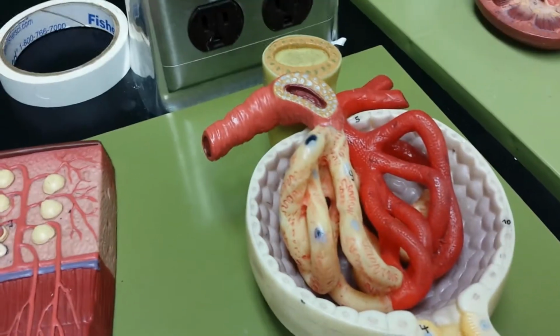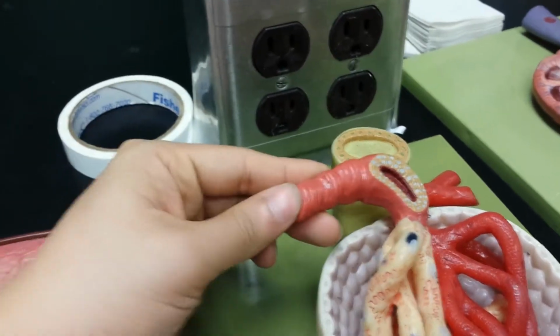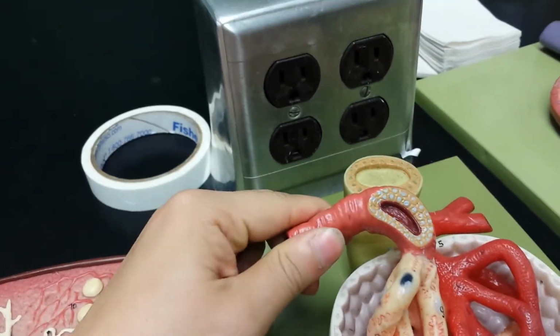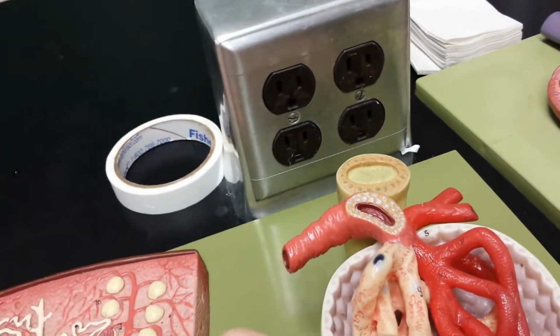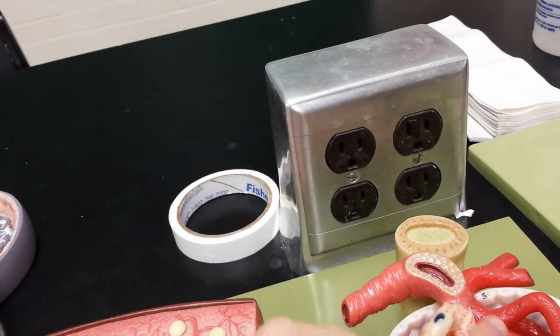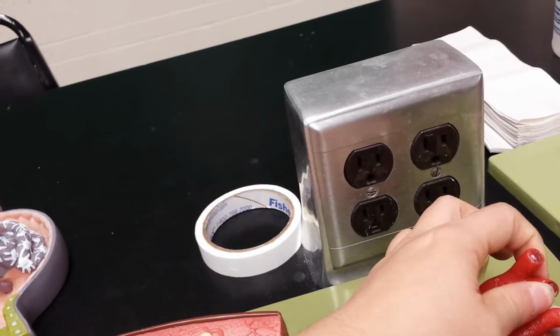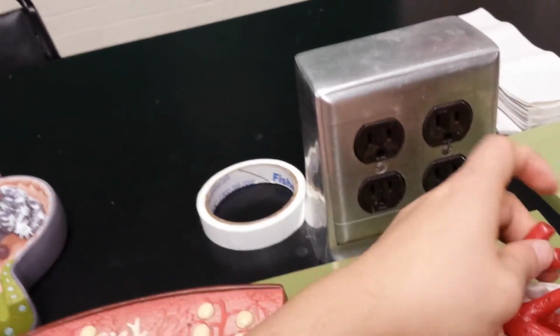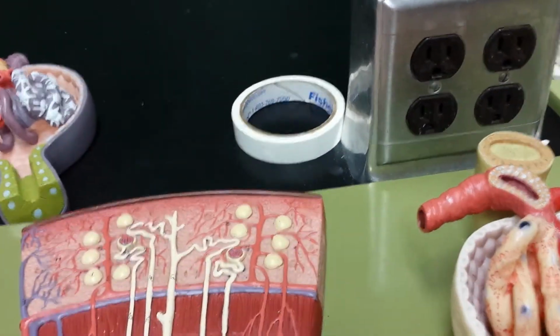We skipped the next one, and we forgot to talk about the afferent. It's going this way here. It's going in, you get filtered out, and water and metabolic waste going out, and then it's leaving on this side. So this is the afferent artery.